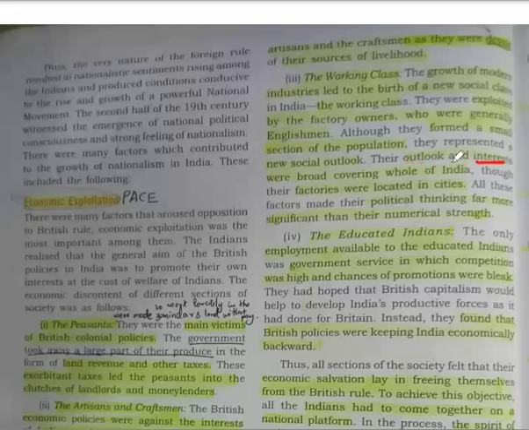Their outlook and interests were broad, covering the whole of India. Though their factories were located in the cities, all these factors made their political thinking far more significant than their numerical strength.